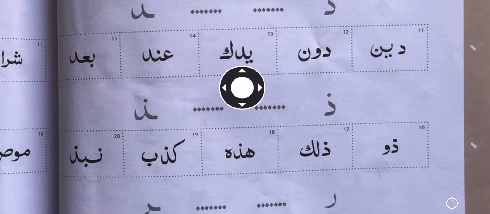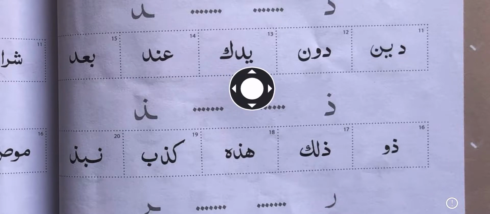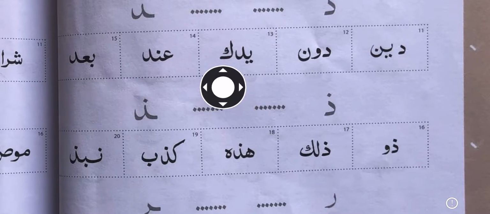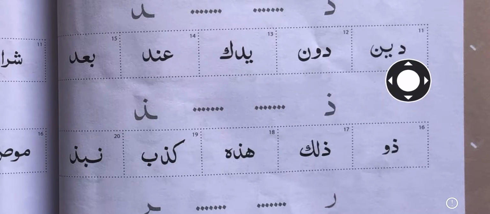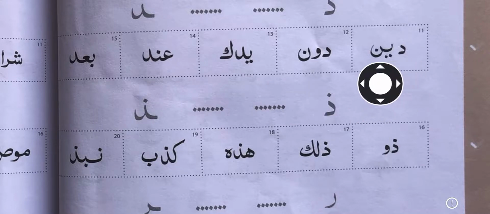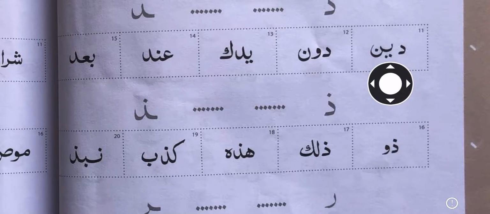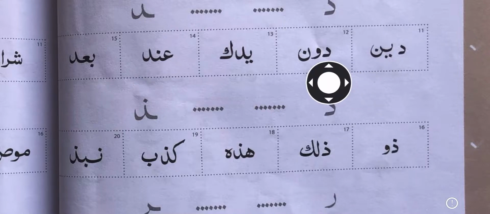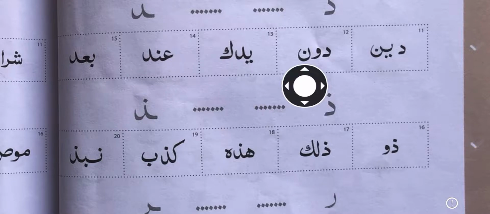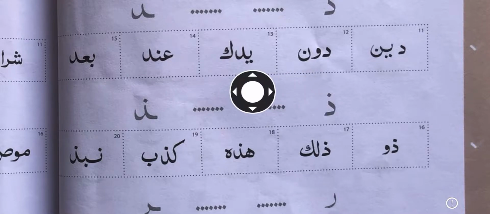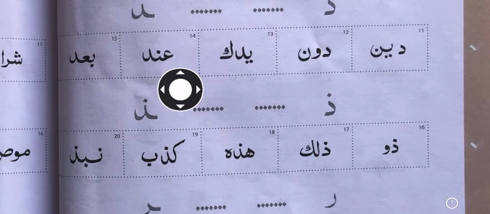Ya, dal, kaf. Say it. Ya, dal, kaf. Practice this word. Dal, ya, noon. Repeat after me. Dal, ya, noon. Say this after. Dal, waw, noon. Ya, dal, kaf. Okay, moving on to the next word.